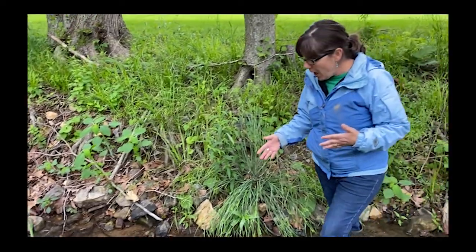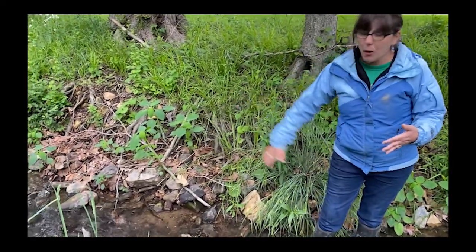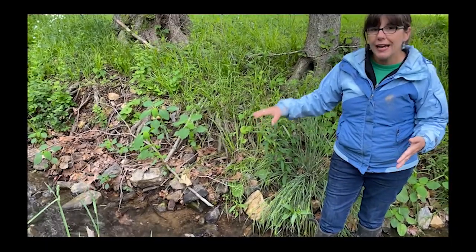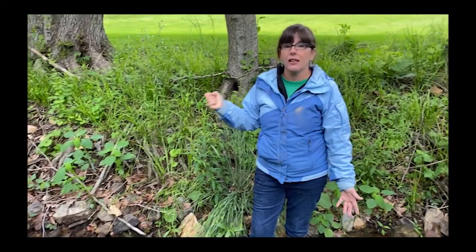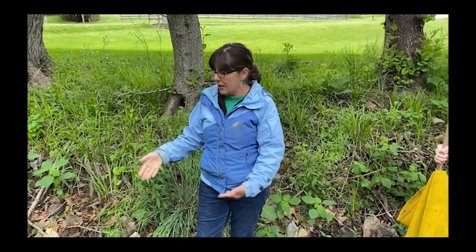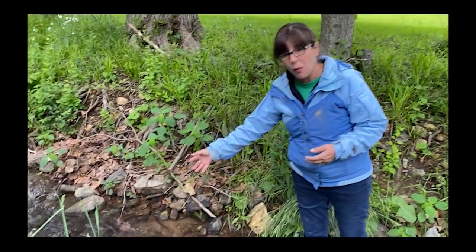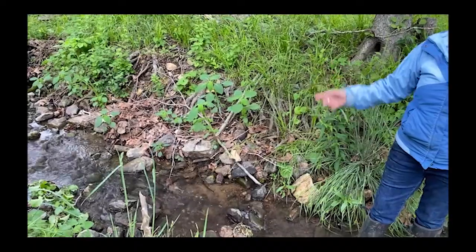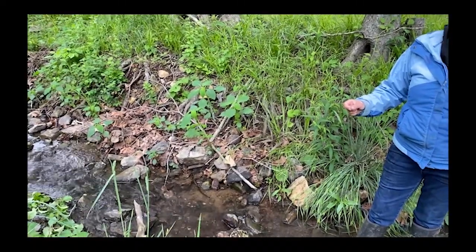This moving water is flowing over this rocky substrate or bottom we have here in our creek, and this is a good indication that we'll probably find a lot of macroinvertebrates in and around here. This water flowing over these small riffles or small rocks is going to increase the amount of oxygen that's getting dissolved into the system.